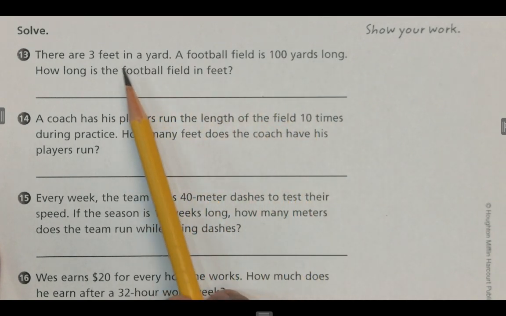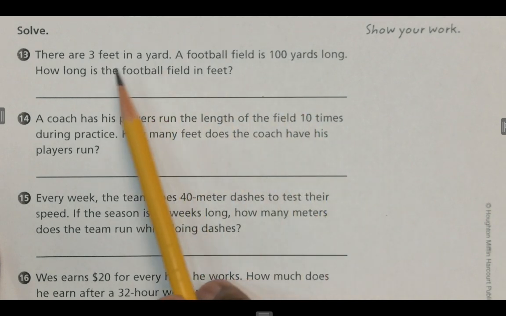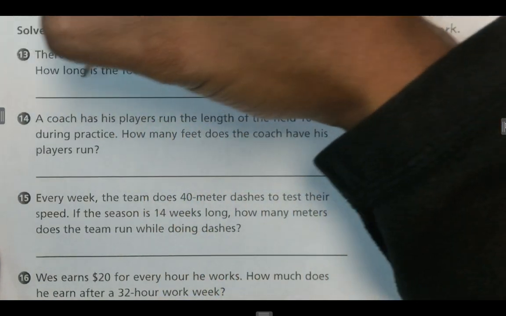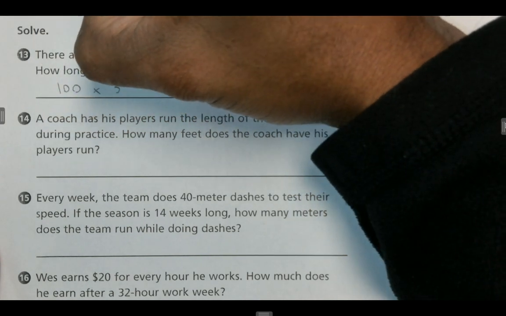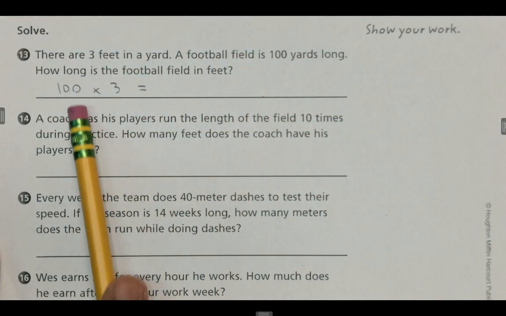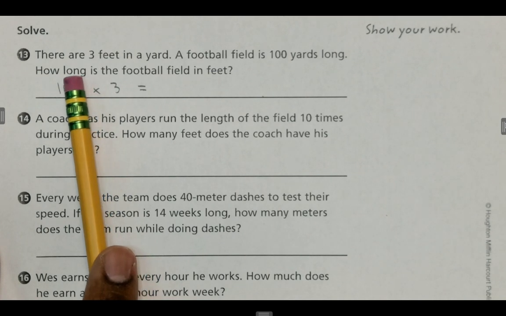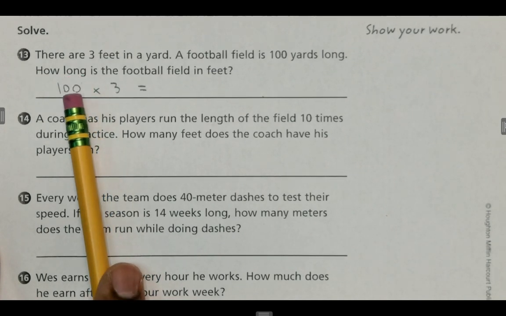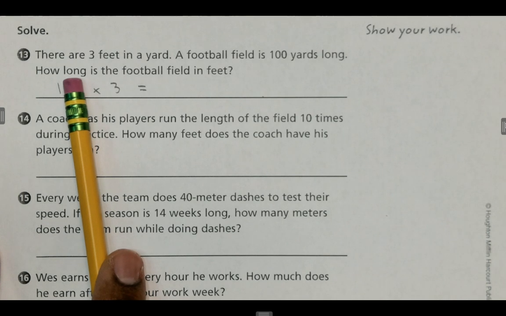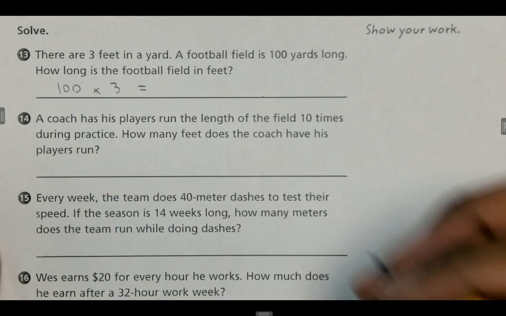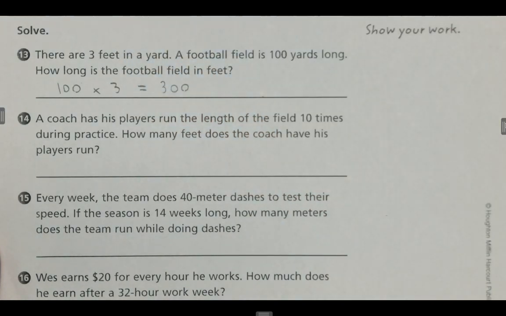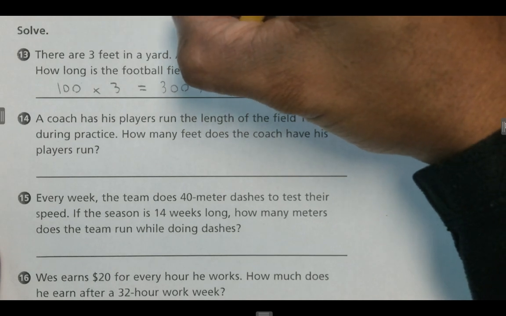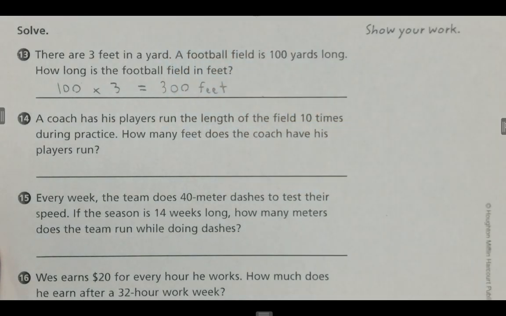Well, 1 yard is 3 feet, so 100 yards is going to be 100 multiplied by 3, right? So 100 times 3. I can count up or cover up my zeros in 100. There's 2 of them. Multiply my non-zero digits. 1 times 3 is 3. And then add in my zeros. 300 feet. Don't forget that unit of measure.